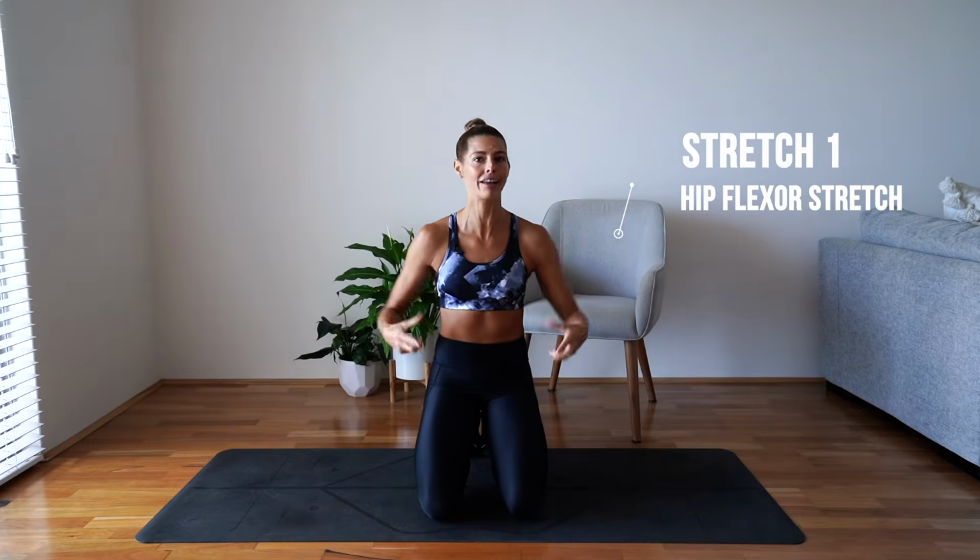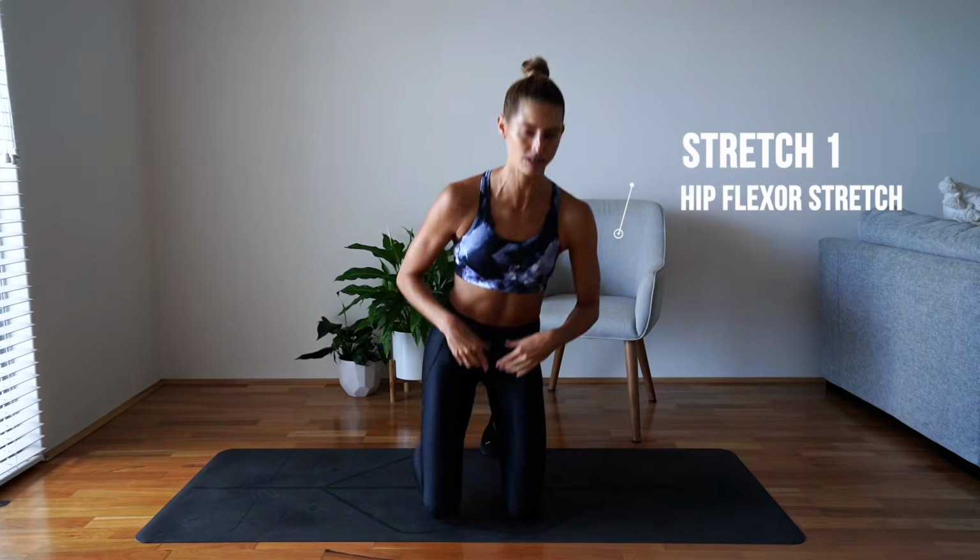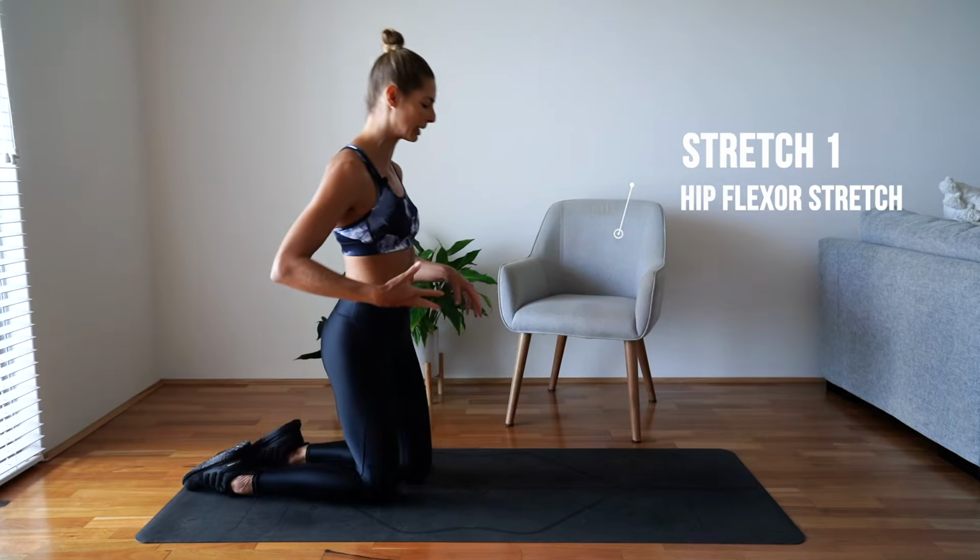So now I want to get into how we can really fix this tightness, this immobility in the hip joint, and how you can get instant relief from lower back pain. So here are my 3 go-to stretches that are instantly going to relieve your lower back pain. Now I'm going to kick it off with a hip flexor stretch because we did just talk about those super tight hip flexors. So what we're going to do with this stretch is come into a kneeling position.